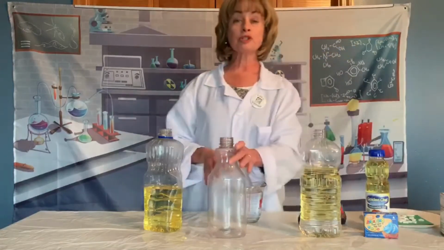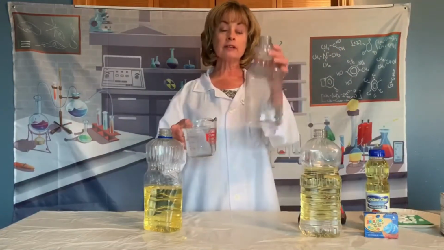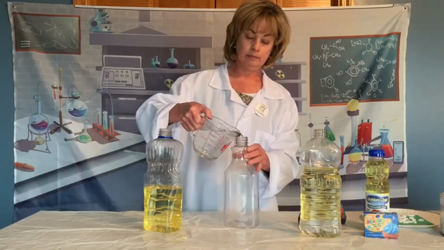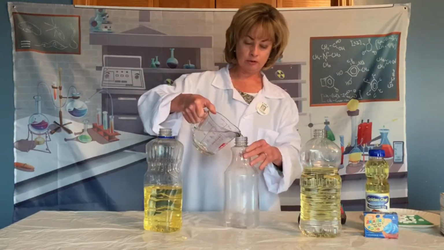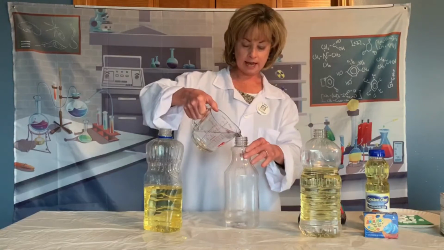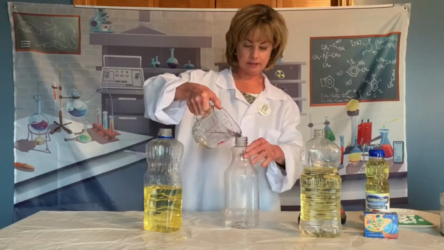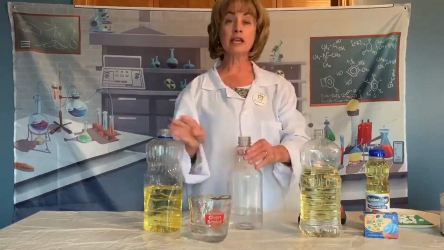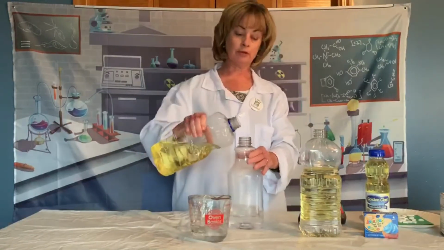The first thing you want to do is take your water and pour it in your bottle about a quarter of the way full. So what I'm going to do is I'm going to pour and look, I'm just going to guess. It doesn't have to be perfect. And that looks good. Now you want to take your vegetable oil and you want to fill it the rest of the way.